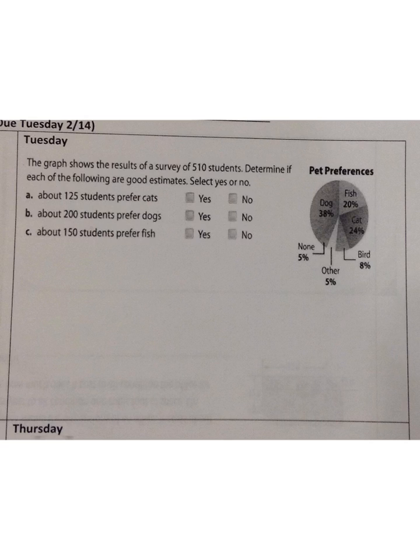Tuesday, the graph shows the results of a survey of 510 students. Determine if each of the following are good estimates. Select yes or no. So the keyword is estimates, so you're not going to get exactly those numbers, but you're going to say yes or no based on if they're in close proximity. A, about 125 students prefer cats. B, about 200 students prefer dogs. C, about 150 students prefer fish.